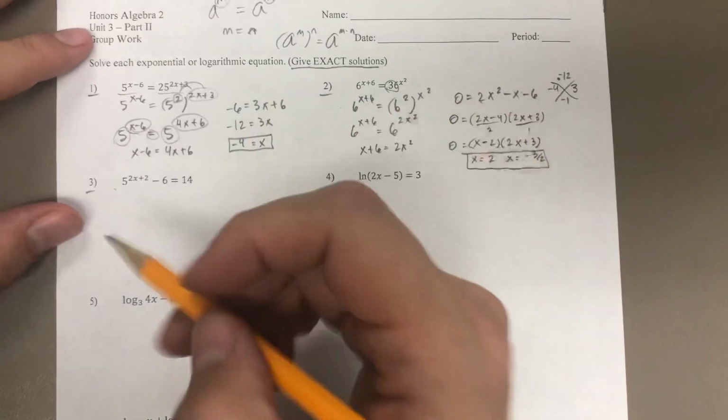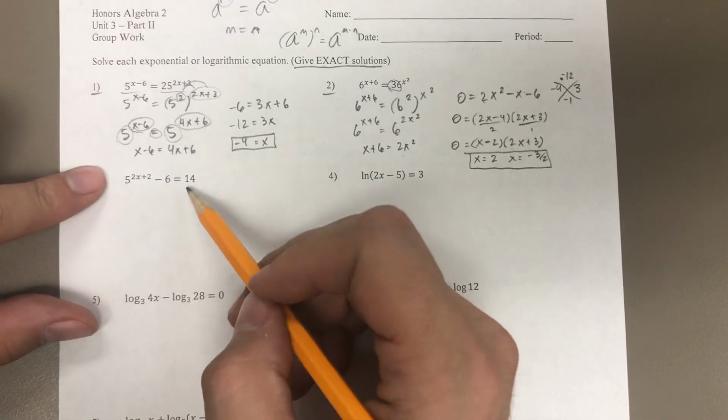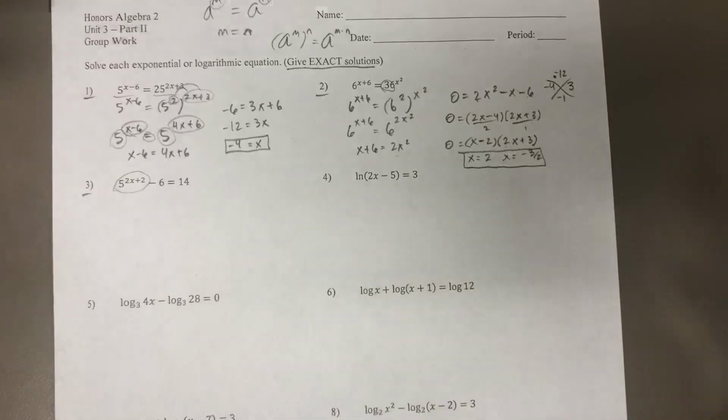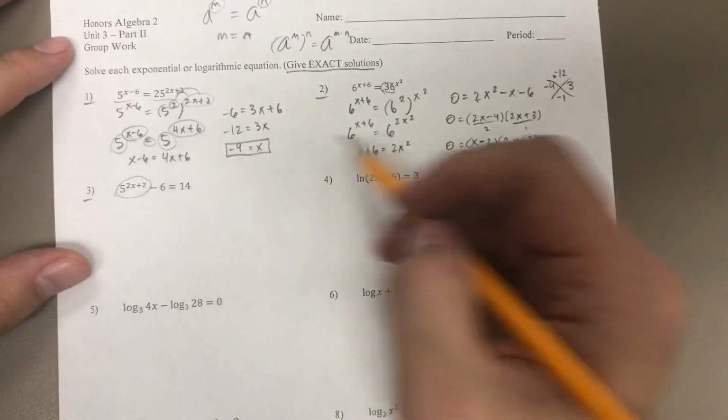Number 3. So now we've gone away from an exponent equals another exponent to exponent equals a number. So in this case, what we need to do is isolate the exponent and then convert it to a log. So I'll show you why this is different from the previous problems in a second.